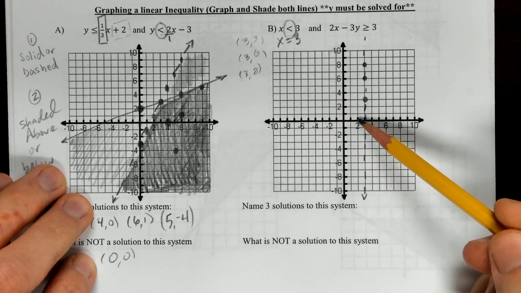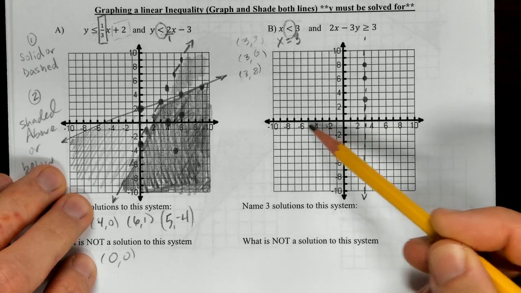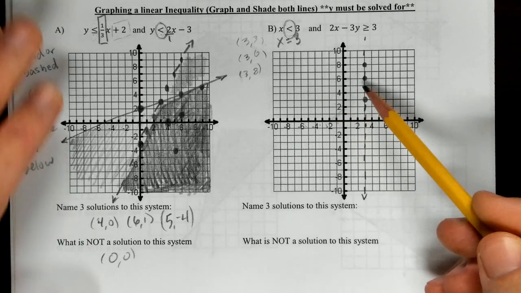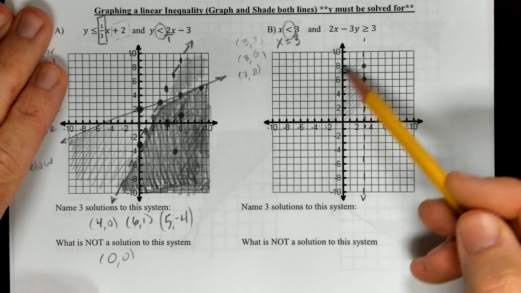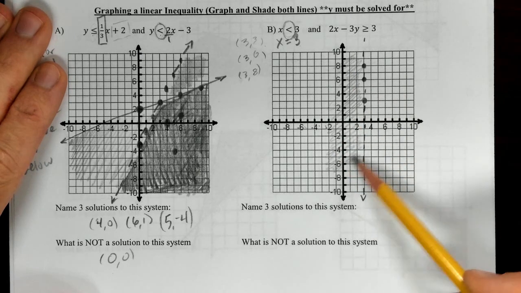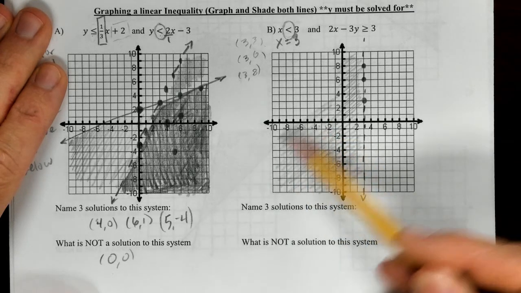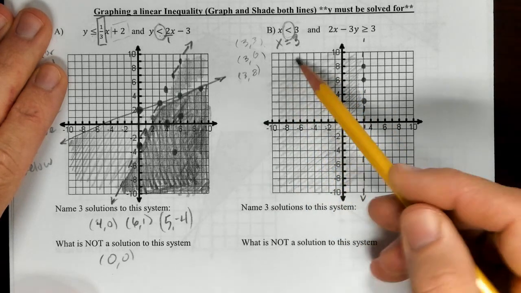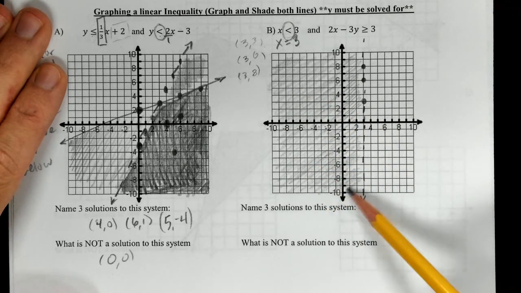So 2 is less than 3, 1 is less than 3, 0 is less than 3, etc. So I need to be shading on the left side over here because these numbers are less than 3. So all of these numbers are solutions to that inequality. So we've graphed one of them.